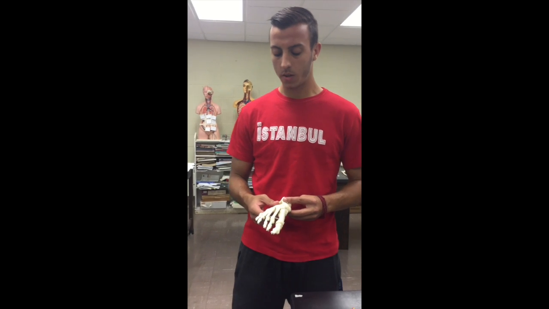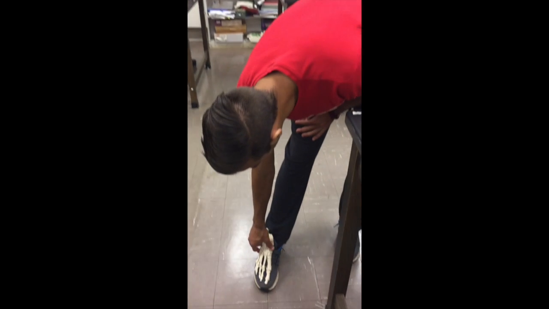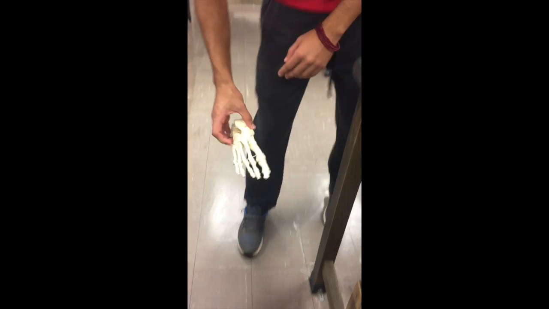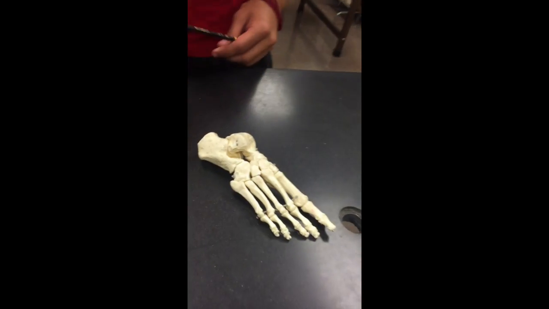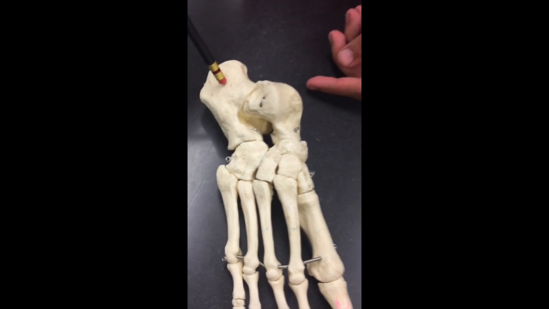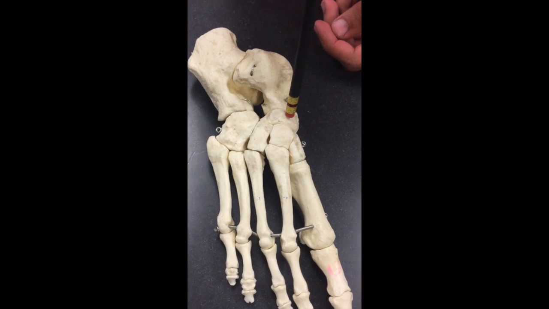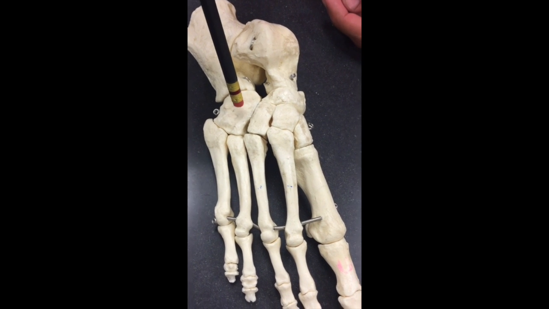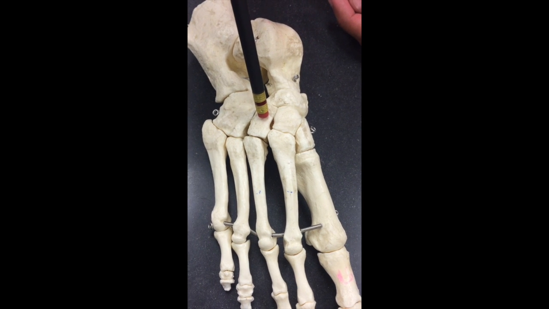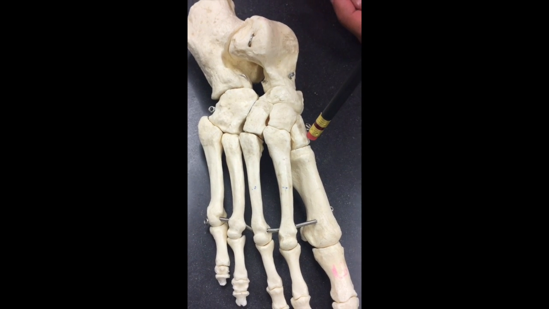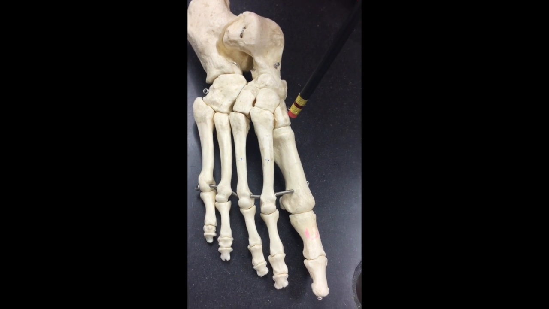Here we have our right foot. It's located right here in our body. Here we have the talus, the calcaneus, the navicular, the cuboid, the lateral cuneiform, intermediate cuneiform, and medial cuneiform.